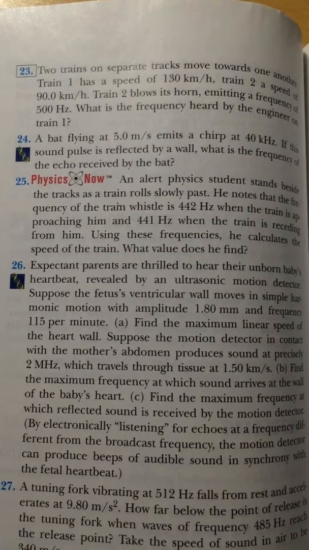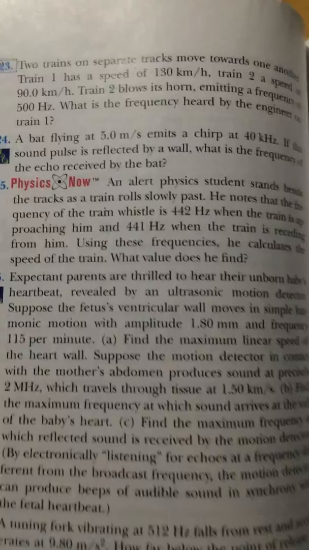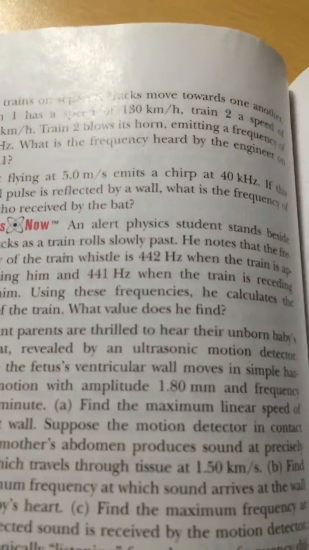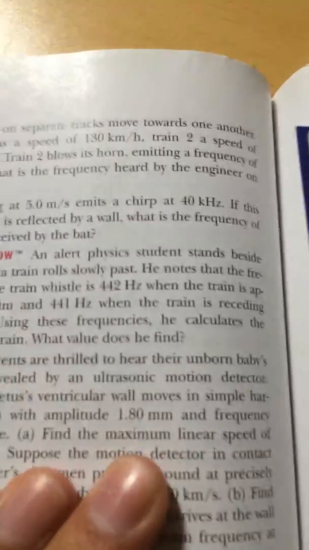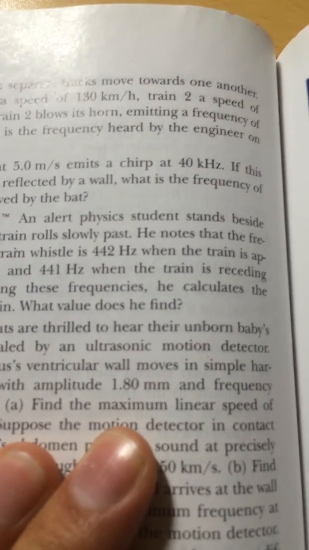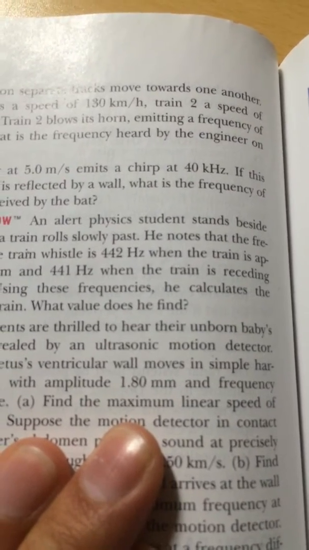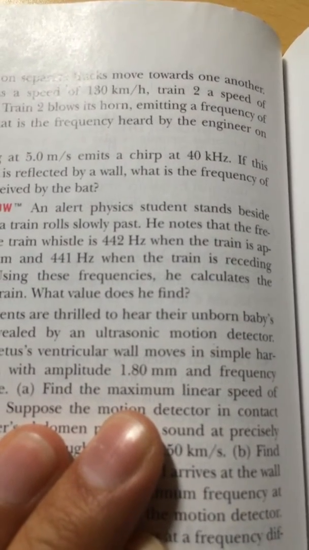This is chapter 14, Sound, problem 23. Two trains on separate tracks move towards one another. Train 1 has a speed of 130 kilometers an hour. Train 2 has a speed of 90 kilometers an hour. Train 2 blows its horn, emitting a frequency of 500 hertz. What is the frequency heard by the engineer on train 1?